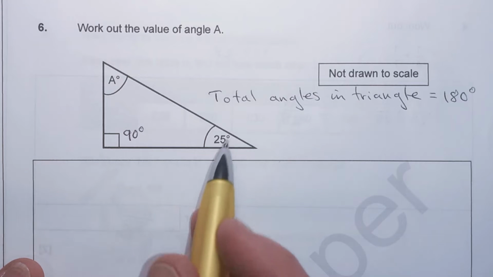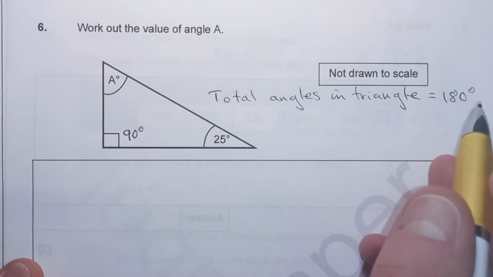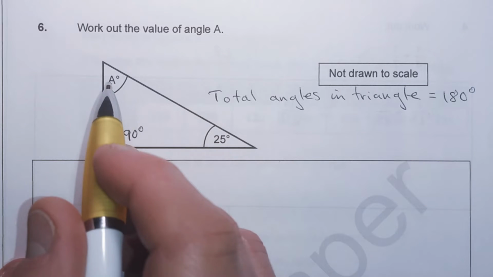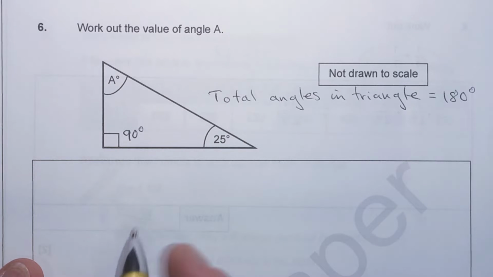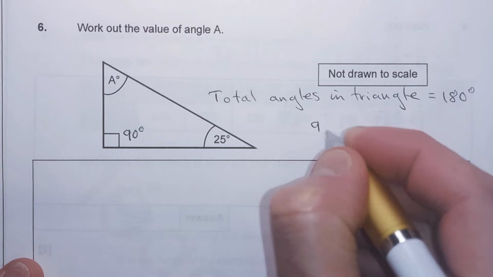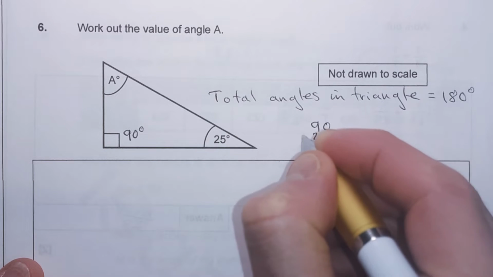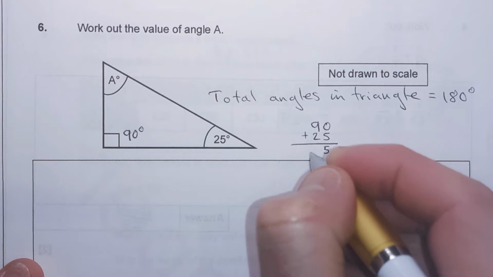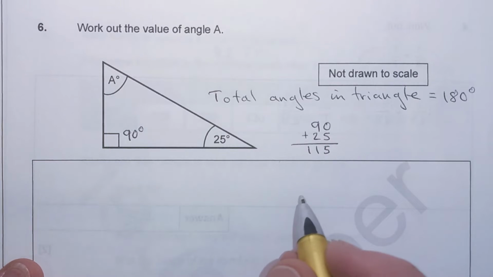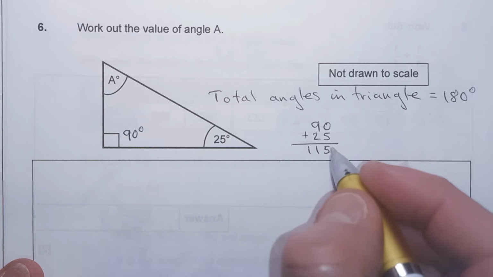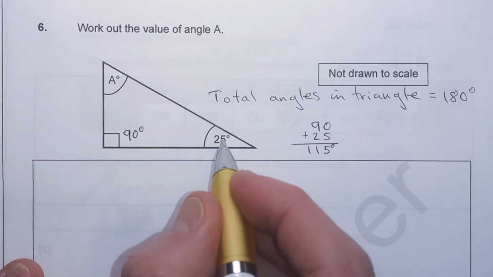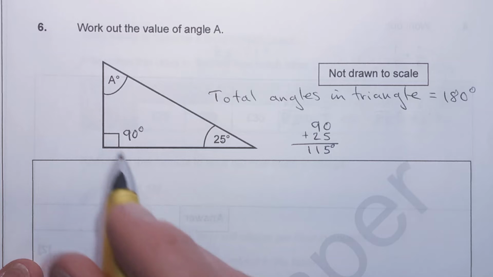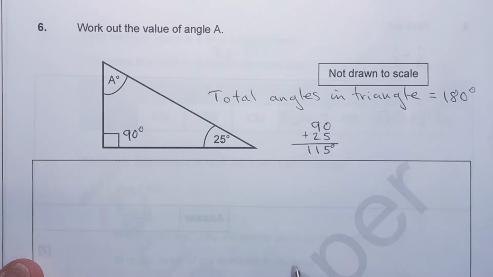So if we add these two together, we can take them away from 180, and it'll give us our missing angle. So we want to add 90 and 25 together first of all. 0 plus 5 is 5, 9 plus 2 is 11. So we've got 115 degrees for these two angles. So this must be the rest that we need to take it up to 180.